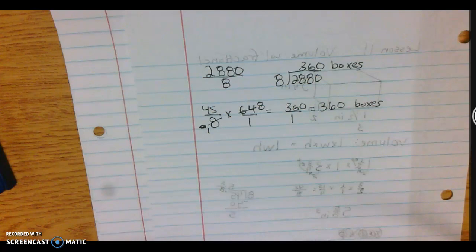So those are two different ways that you can find the volume of a rectangular prism with fractional sides, and then filling it with a box that is not an inch by an inch, something that is smaller.